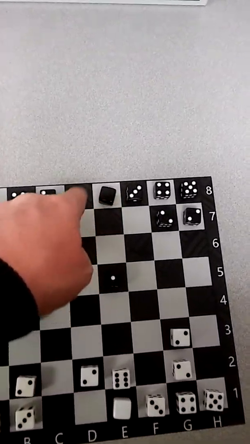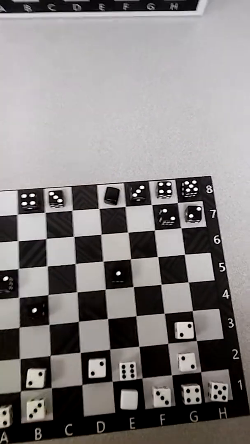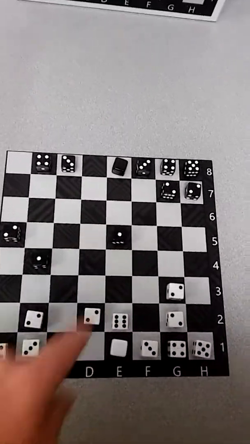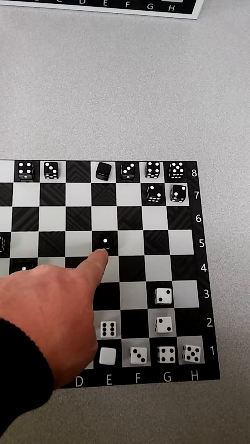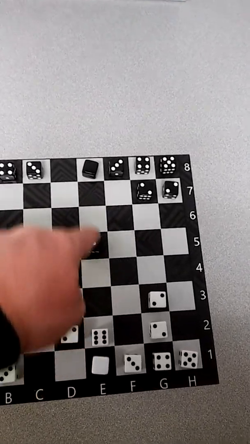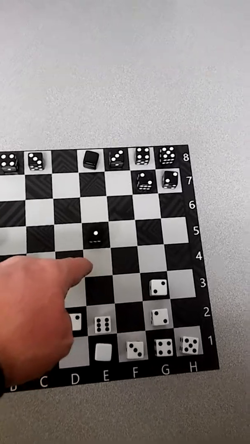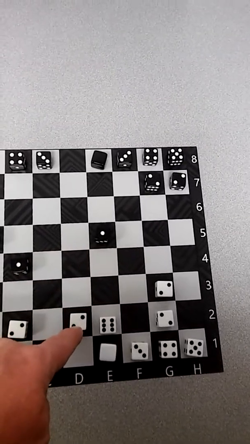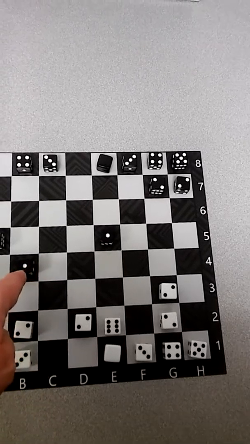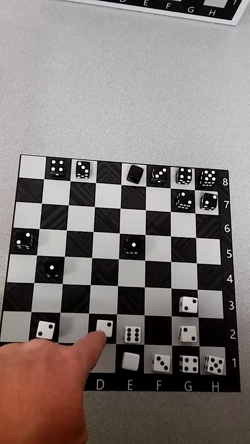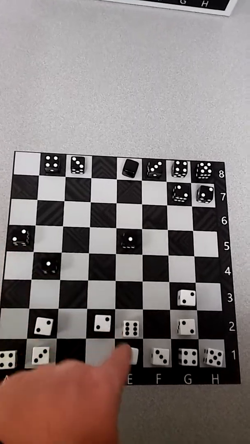Looking at this a little better, he doesn't have any protection around his king. I don't have any ways to get over there to it. His 1 piece in the center is pinned. He can only move it along here. He can't move it to here because I could... Well, this is able to move because his 2 would have to increment to a 4 and he couldn't capture.